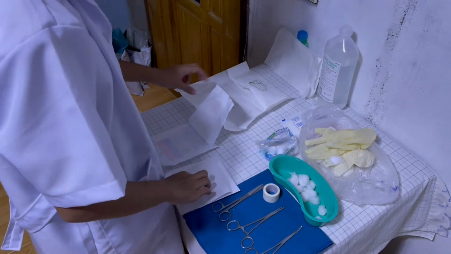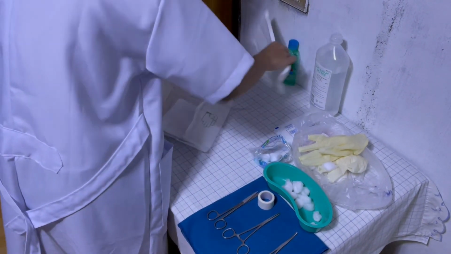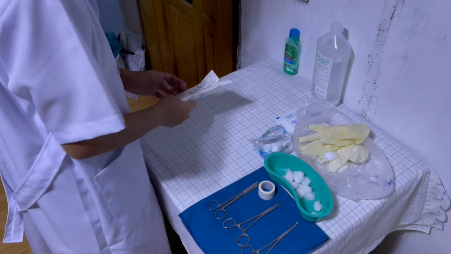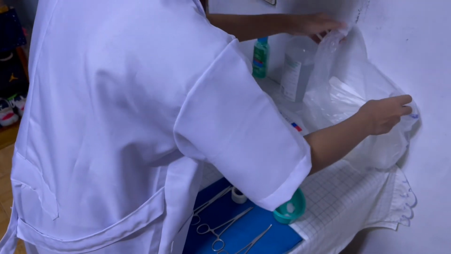After securing the dressing, tidy all the equipment and the materials that were used and make the client comfortable. Then wash your hands afterward to prevent the spread of microorganisms.